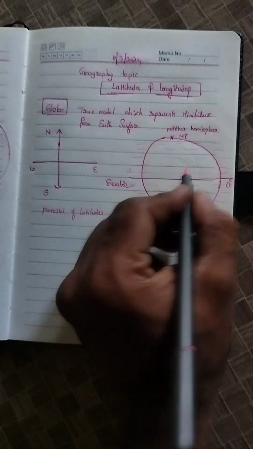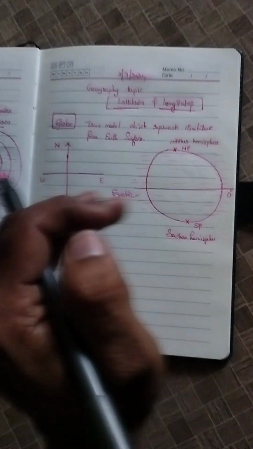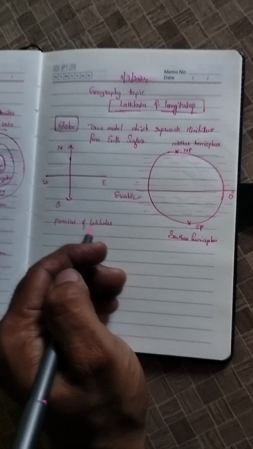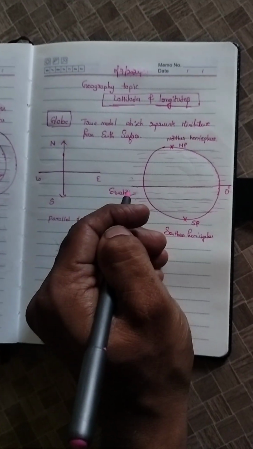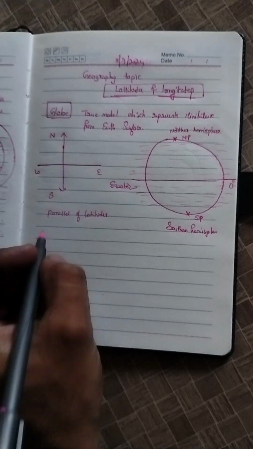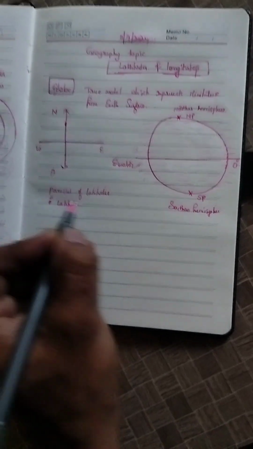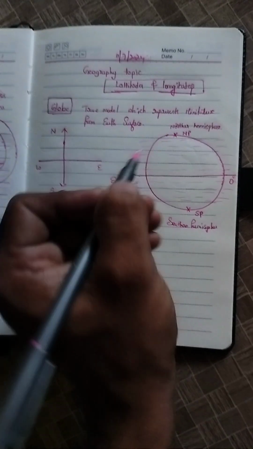These are the horizontal lines. Horizontal means with respect to the equator, these are parallel towards the poles. It is called parallel of latitudes. Equator we treat as 0 degrees latitude.